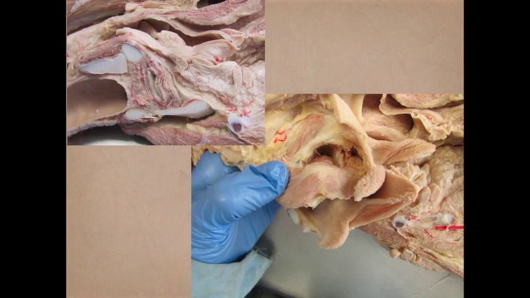Okay, now in this image here, up in the left-hand corner is a section that was cut just off midline, and then down in the lower right is more of a dorsal view upon the larynx.